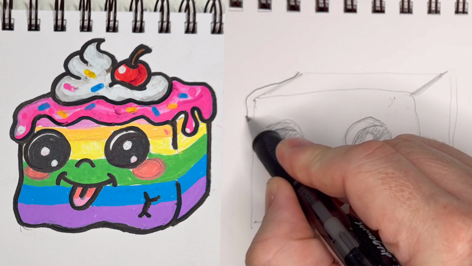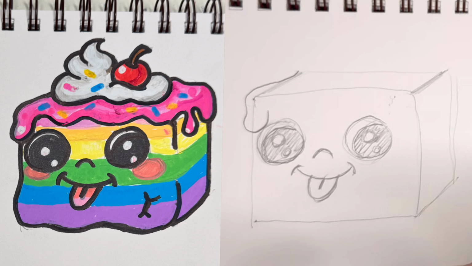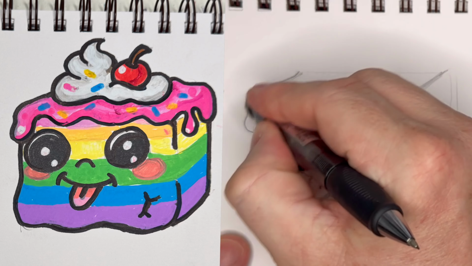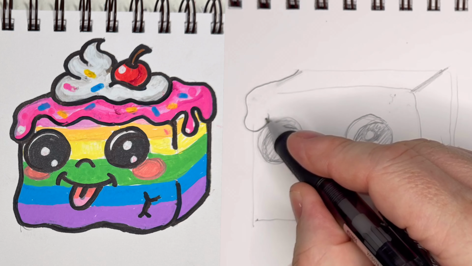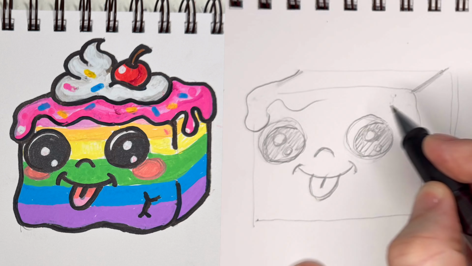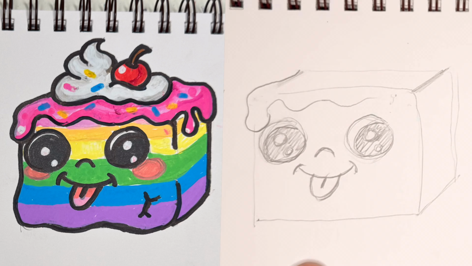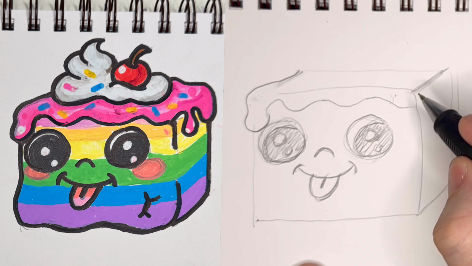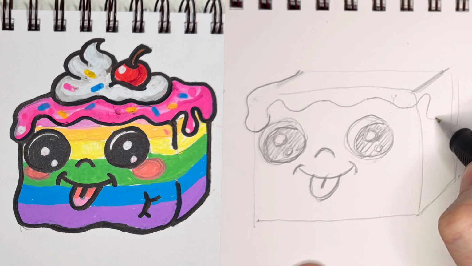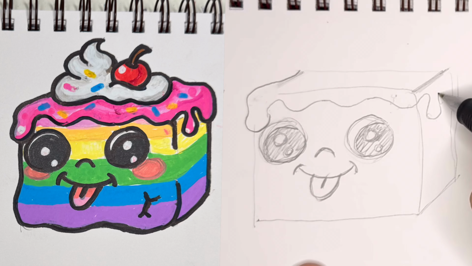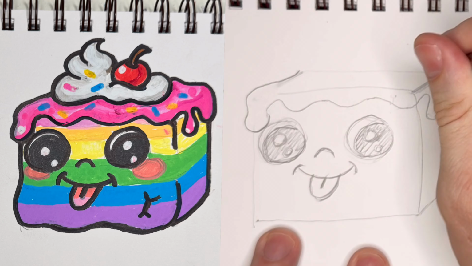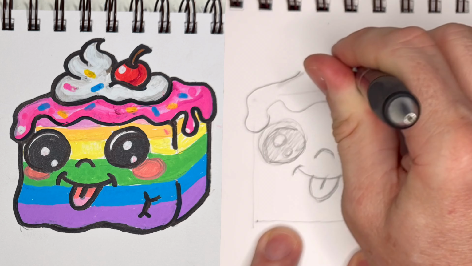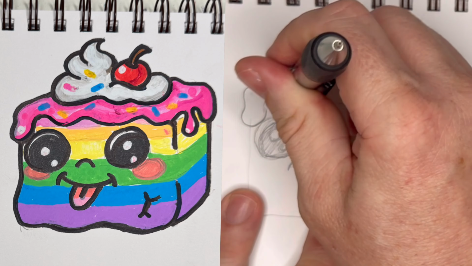So this is going to be the frosting. Using these wavy lines going around the top of this form. You can see we have some construction lines that I'm erasing because now we're using what's called overlapping. So this frosting is now in front of the cube that we just drew for the cake. Gotta make it drippy, bro. And then we're erasing out those construction lines once again for the top of the cake.